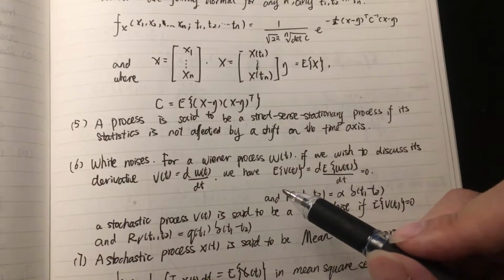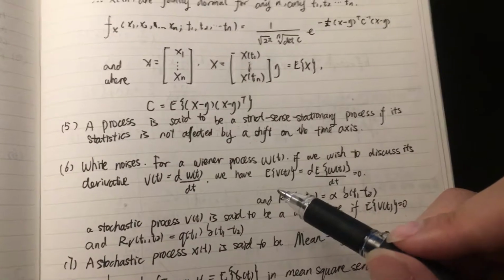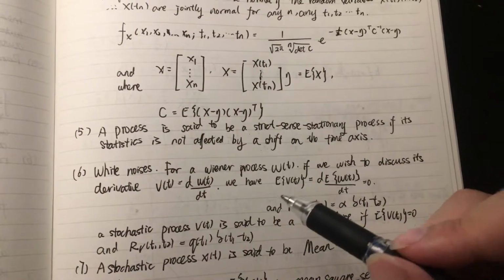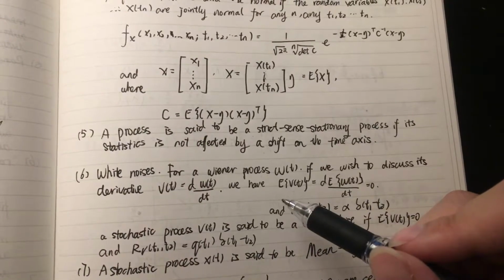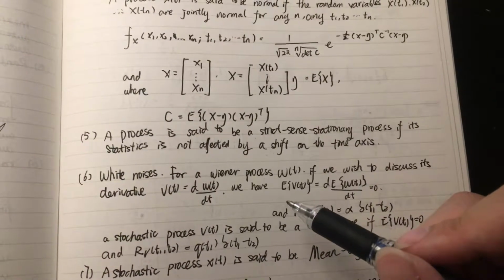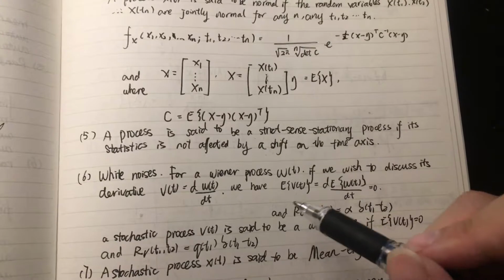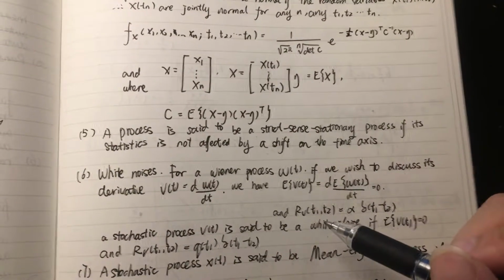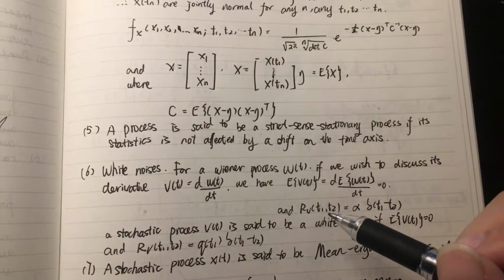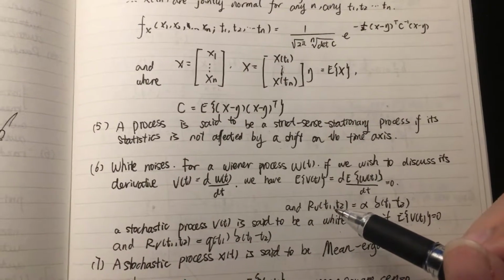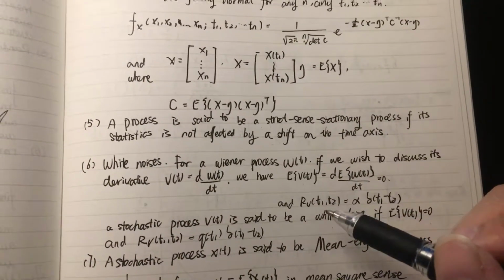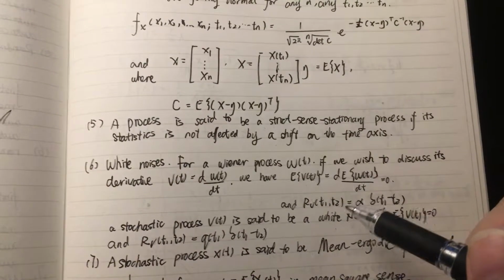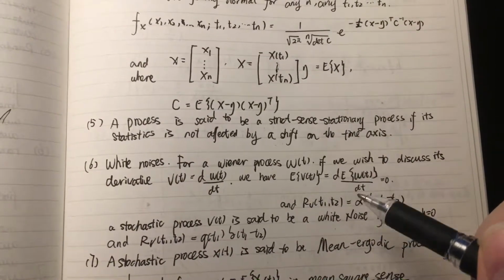And the sixth is what is a white noise? A white noise arises when, for a Wiener process W of t, we wish to discuss its derivative v of t, equal to the derivative of W of t over dt, and we can have its mean equal to 0 and its correlation Rv of t1 and t2 equal to alpha times delta of t1 minus t2.